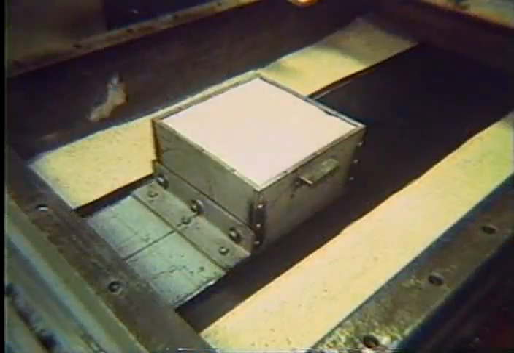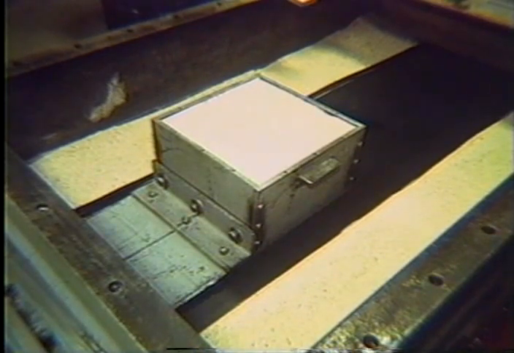Finally, the interface friction between the geomembrane and the adjacent materials must be evaluated. Here we see a textured geomembrane in contact with a geonet. The interface friction between two geosynthetics or between geosynthetics and soil is evaluated in a shear test.